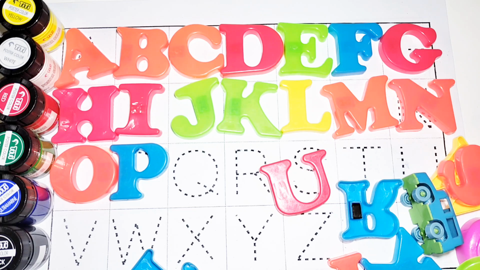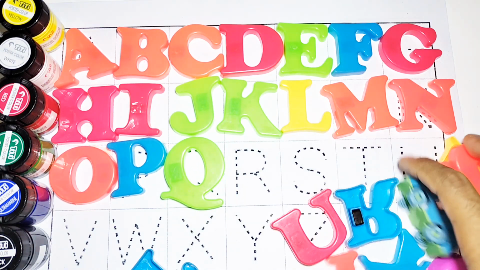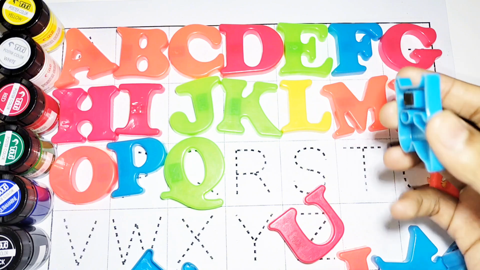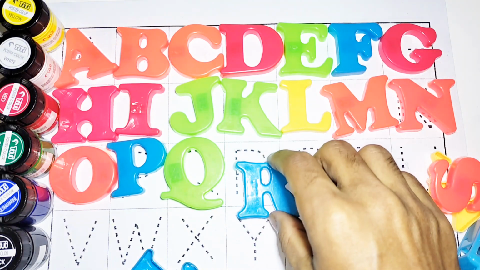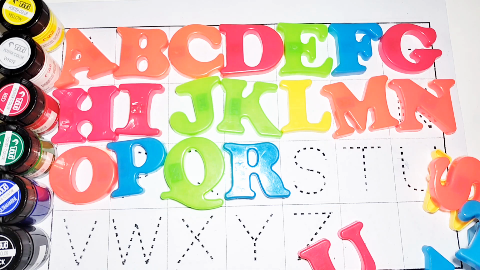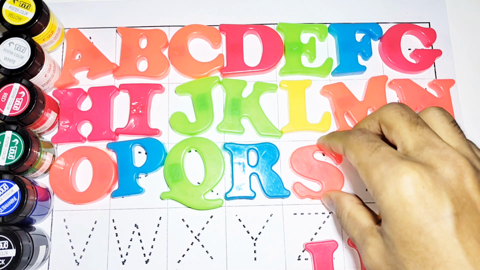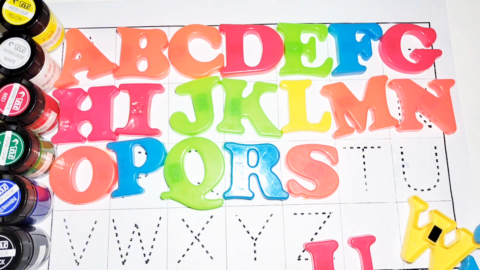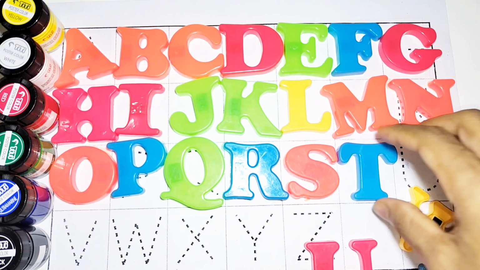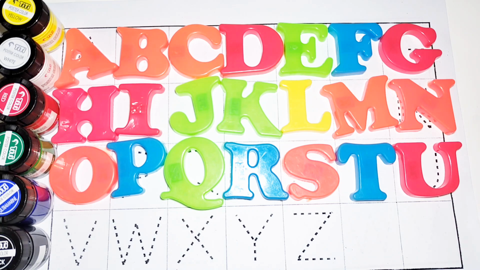Now we're finding Q. Q for queen. And the next one is R. R for rose. Kids, the next one is S. S for sun. Now we're finding T. T for tiger. The next one is U. U for umbrella. Kids, now we're finding V.